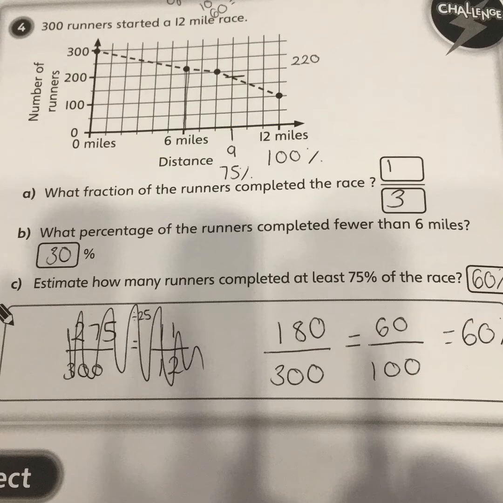Right, next one, C. This took a little bit of working out, this one. So, estimate how many runners completed at least 75% of the race. So, as you can see on my graph, I've written where 100% was, obviously at the 12 miles. Then I've gone halfway between 6 miles, which is 50%, and 12 miles, and I've worked out that must be 9 miles. So 9 miles is 75% of the race. If you then go up to where the line and the data is drawn, you can see that there is about 180 runners who completed at least 75% of the race. Okay, it's about 180 runners, and you can see that on the y-axis there.